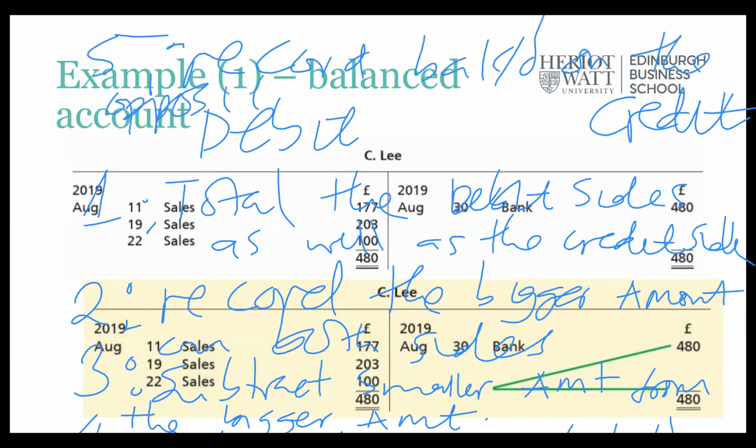On the opposite side. It will be recorded as what? As balance brought down. Now, I'll show you what that means. No worry, all these steps.